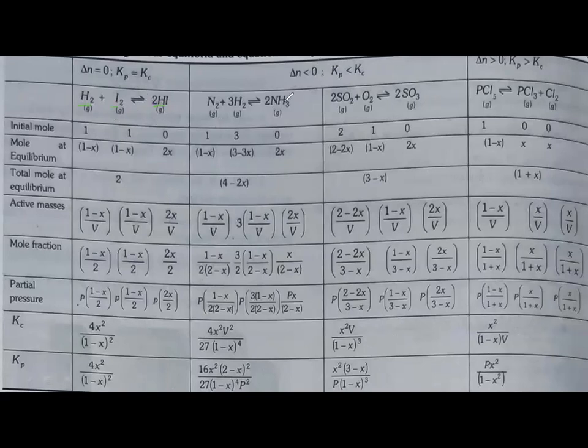Less than 0. Why? Delta N will be less than 0 when the number of product molecules is less than the number of reactant molecules. So there are 4 reactant molecules, and 2 minus 4 is minus 2. So delta N is less than 0. More than 0: the number of product molecules is more than the number of reactant molecules. So 2 minus 1 is equal to 1. So it is positive, greater than 0. So these are the examples.